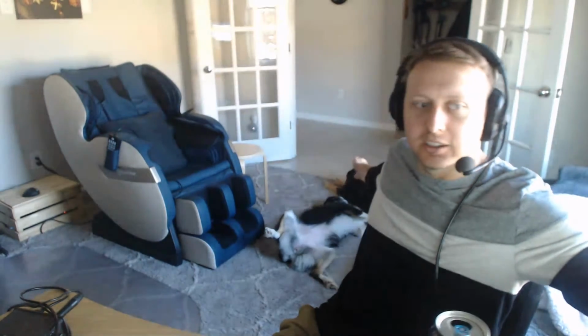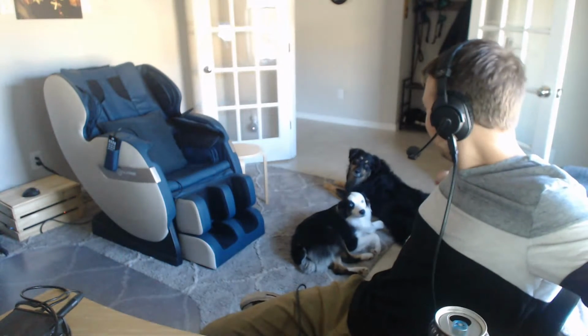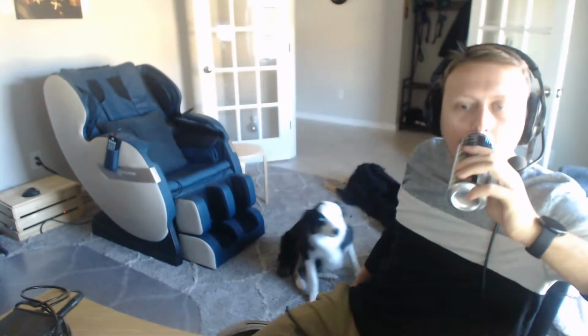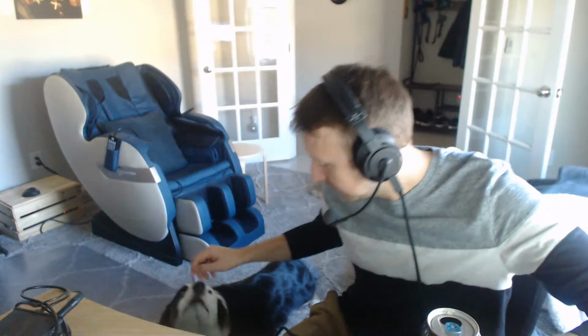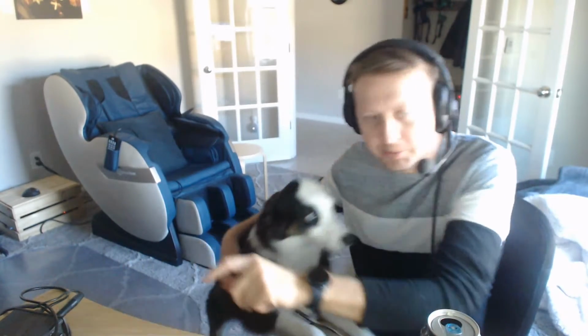It actually makes it really hard to travel, especially with two dogs this size. Look at this guy. Gator's almost 75 pounds and she's almost 50. Hey, baby girl, you can come up here.